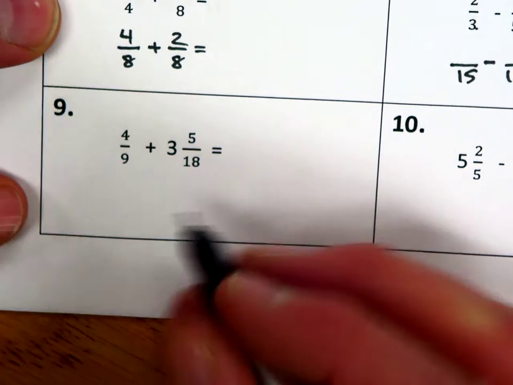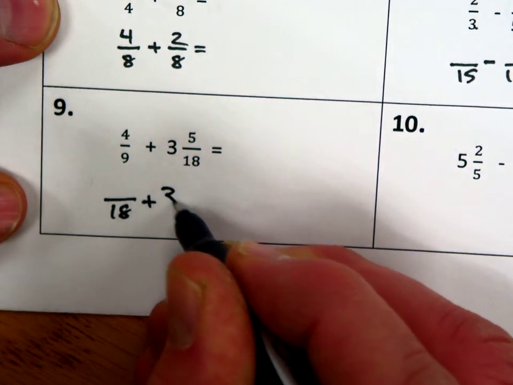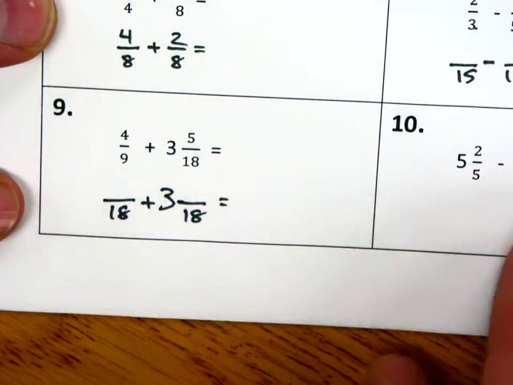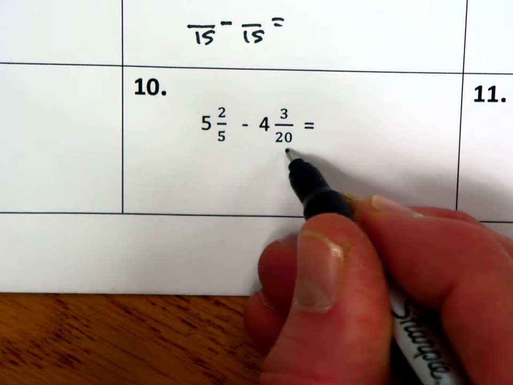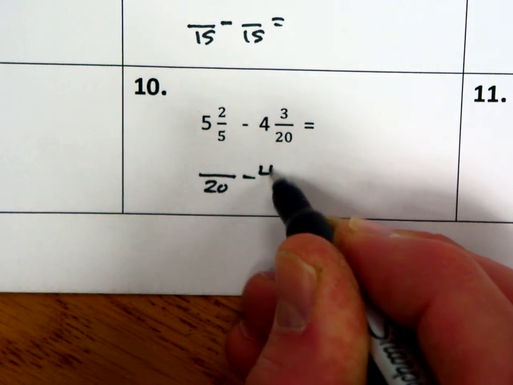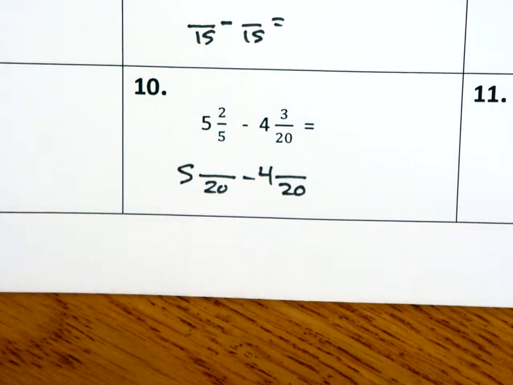Number 9. In number 9 here, again, the 9 can turn into an 18, so I can make 18 plus 3 in the 18 like this, and I can move on to my next one. Number 10. The 5 can certainly turn into a 20, so I simply write a 20 minus 4 20ths over here. A lot of students forgot this 5 and 4 on this problem, and that would be a way to fail it right at the beginning.